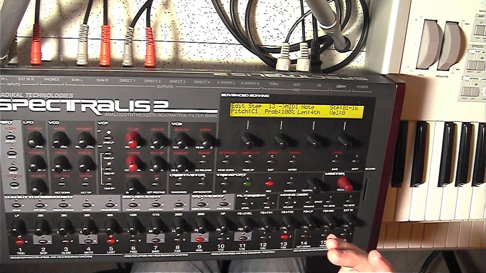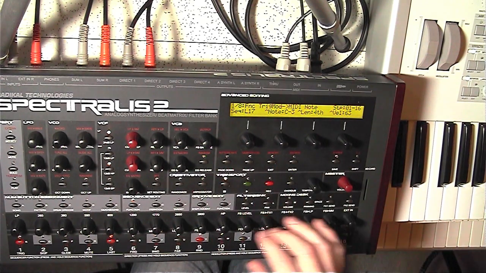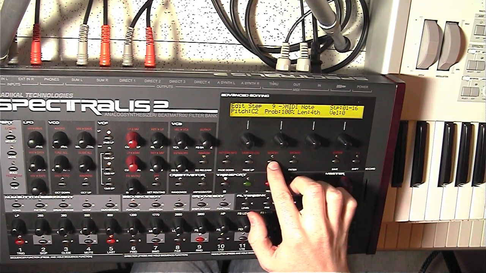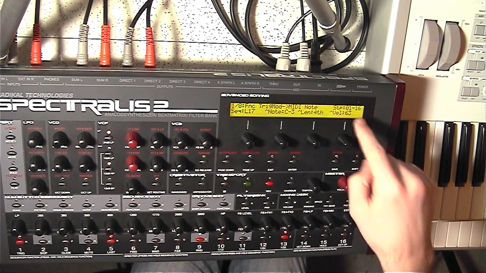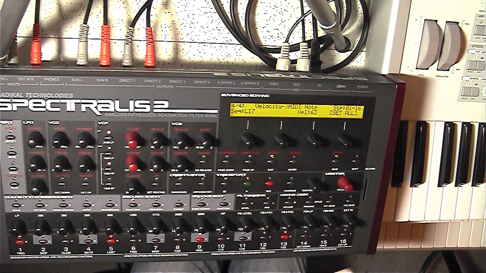Something that's kind of odd with the Spectralis is that if you didn't hear anything when I push play, when I click the encoder above a note that I put in, the velocity is set to 0. So actually we'll have to set the velocity for all of these. So I'll put the velocity to 63, set all, and now you can hear it.